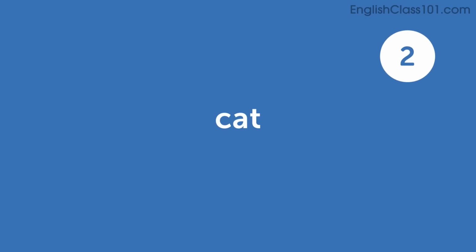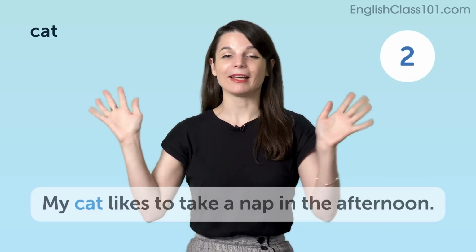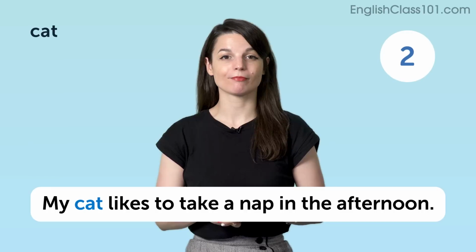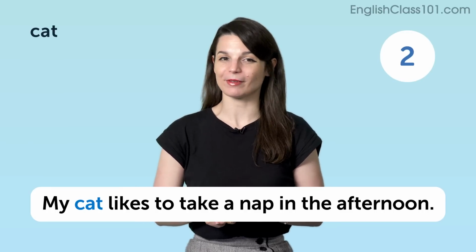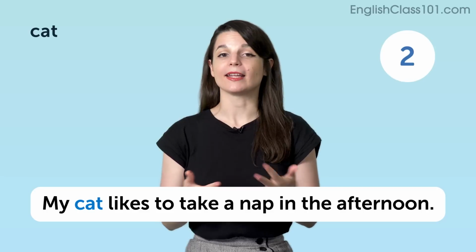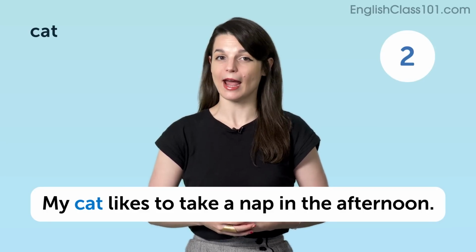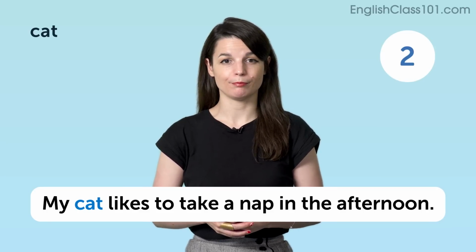Cat. Cats are also very, very popular pets. We see cats that have very short fur and cats that have long, fluffy fur. My cat likes to take a nap in the afternoon.